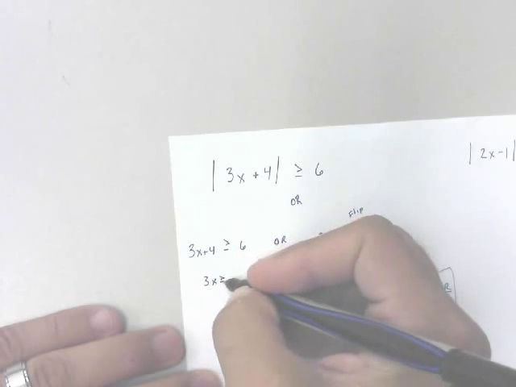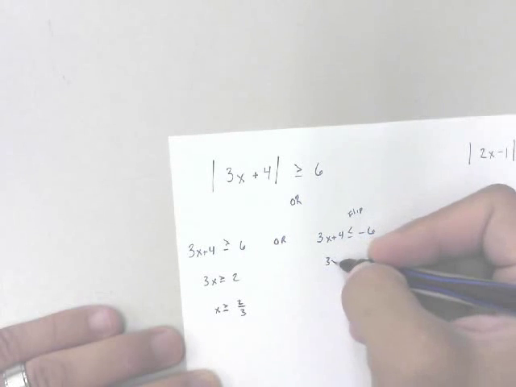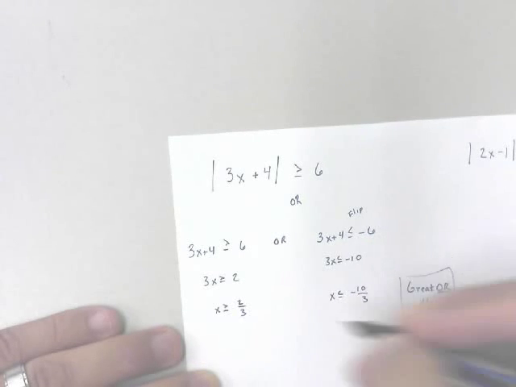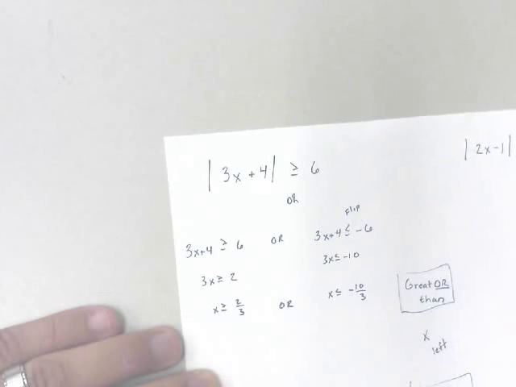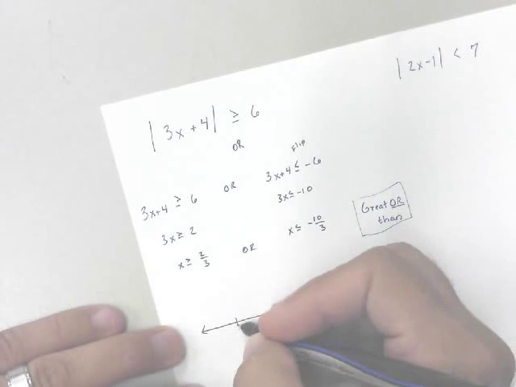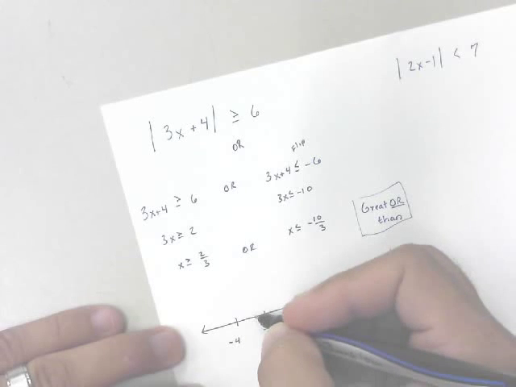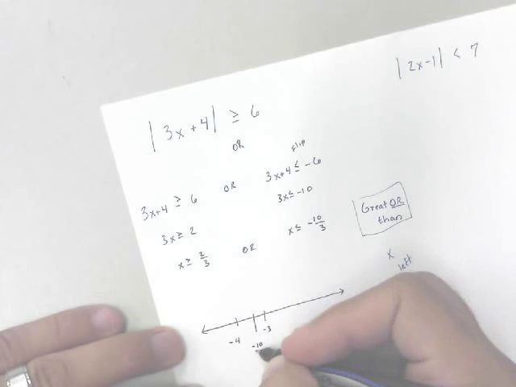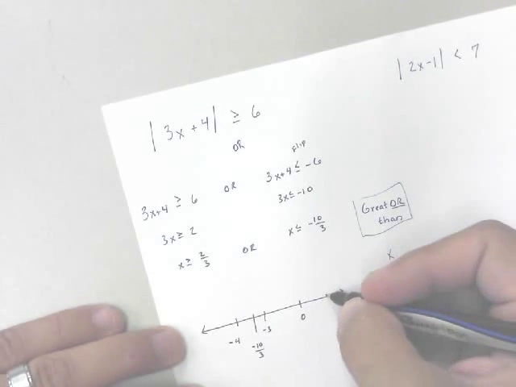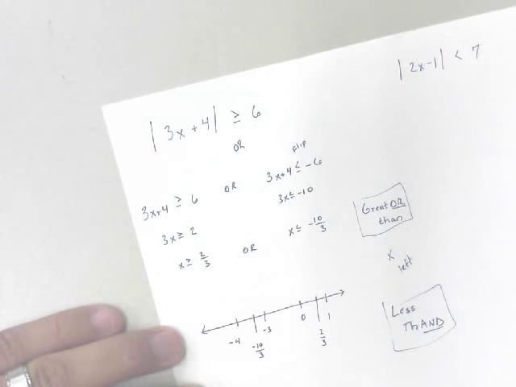I'm going to go ahead and solve these. So x is greater than or equal to 2/3, and then x is less than or equal to negative 10/3. And this is an or inequality. So I'm going to go on my number line, and negative 10/3 is almost negative 3. It's a little bit above negative 3. It's a bit less than negative 4. And 2/3 is almost at 1. It's a bit farther away from 0.